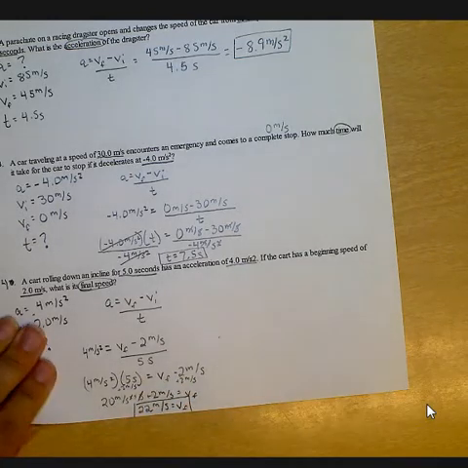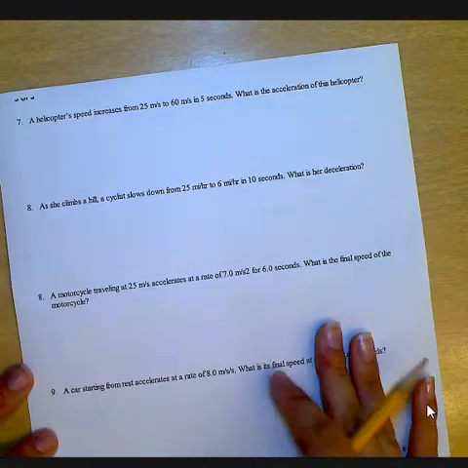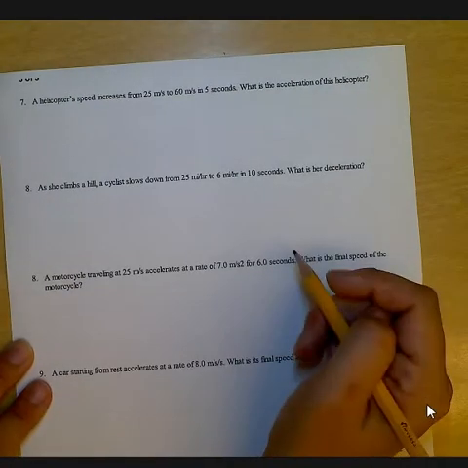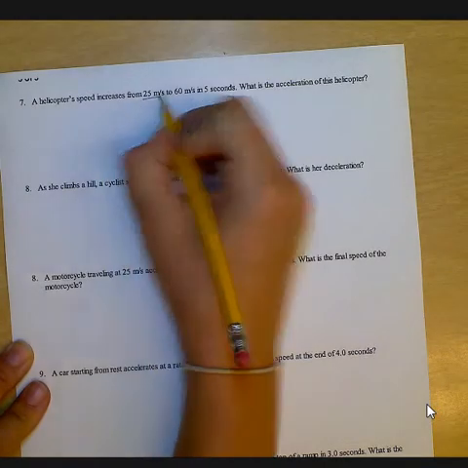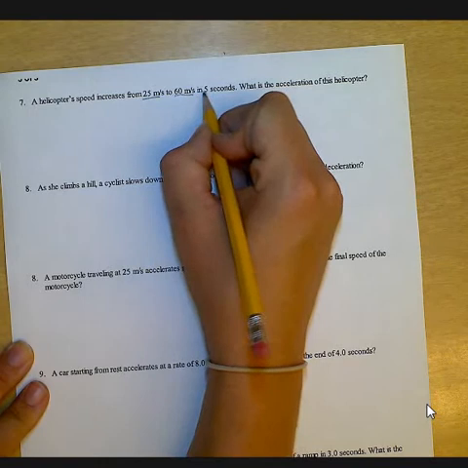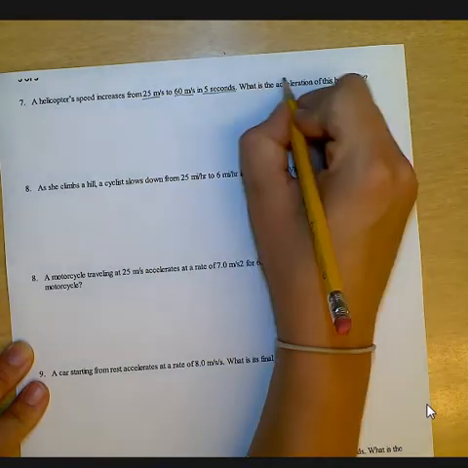Okay, you can square your answer. Then we'll move on to our last worksheet, or last page of the worksheet. And I guess they're all rearranged differently, but that's okay. So we'll just say this is number 7. A helicopter increases from 25 meters per second to 60 meters per second in 5 seconds. What is the acceleration?